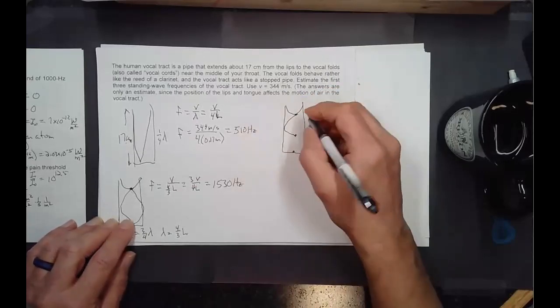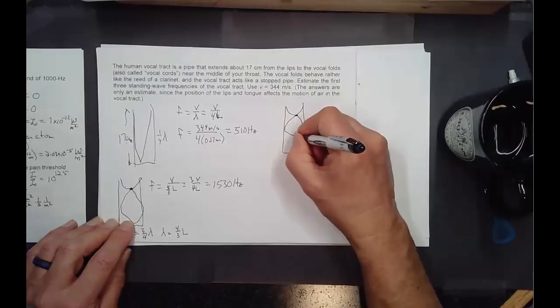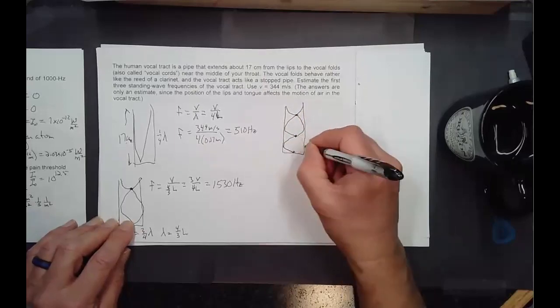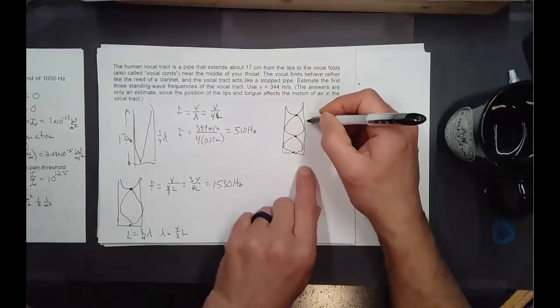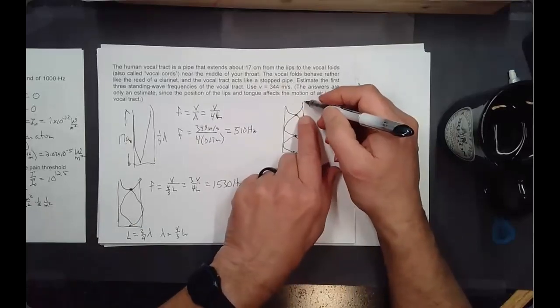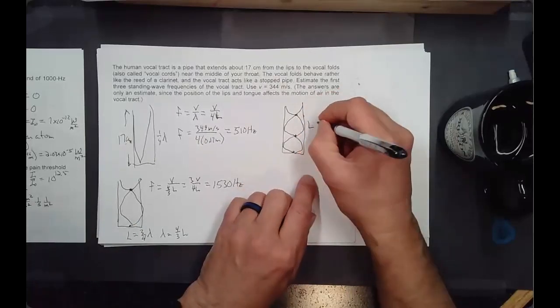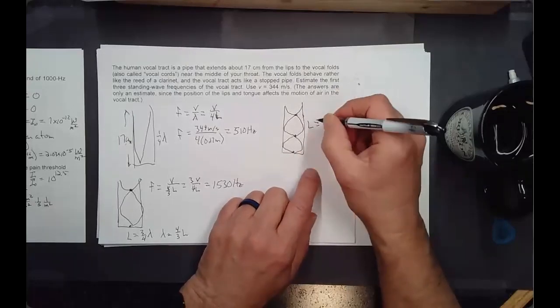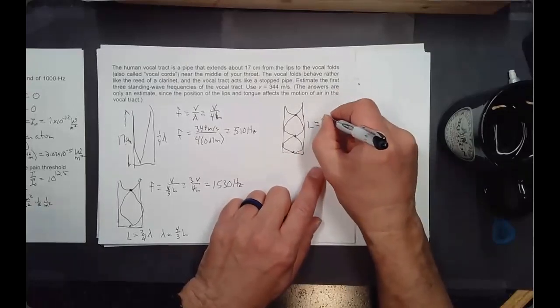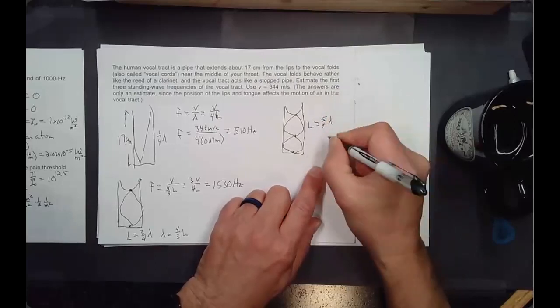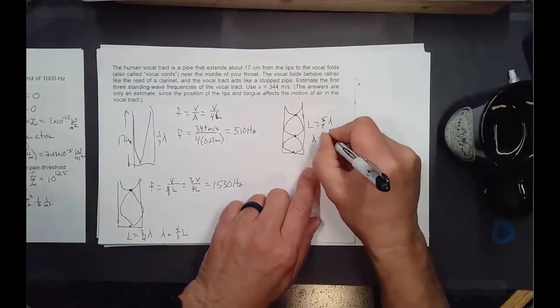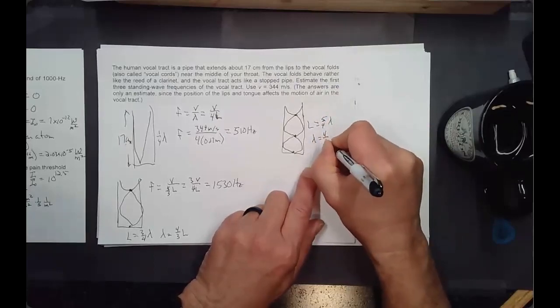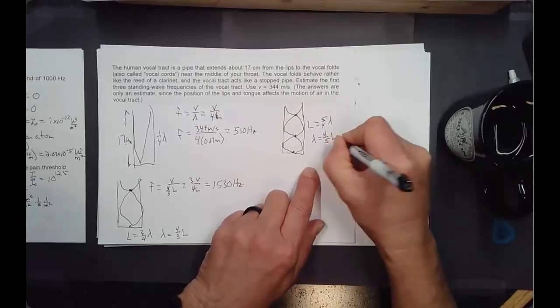And it should be 5 times that frequency because they're odd multiples on those things. Okay, full wave here, 1/4 of a wavelength here. That means L, 1 plus 1/4 is 5/4. L is 5/4 lambda, or lambda is going to be 4/5 of L.